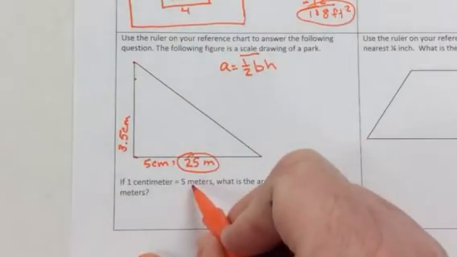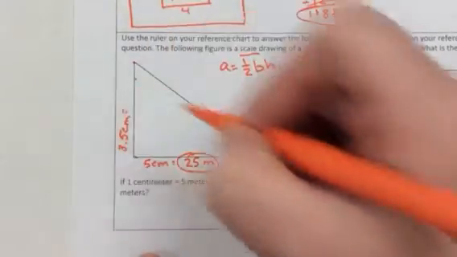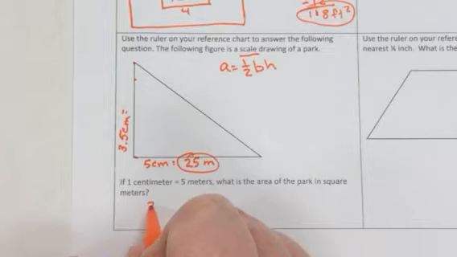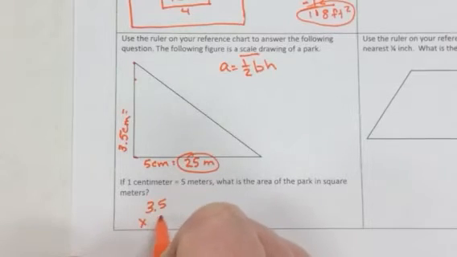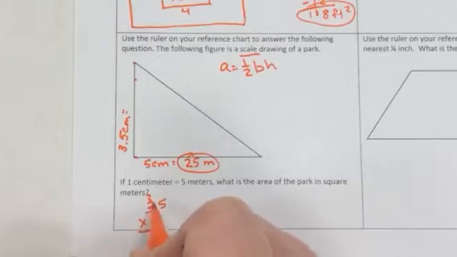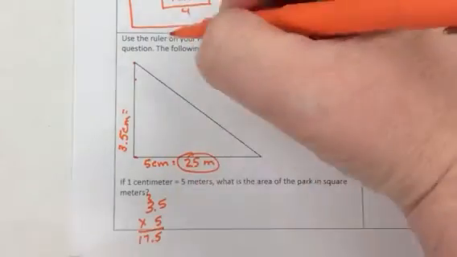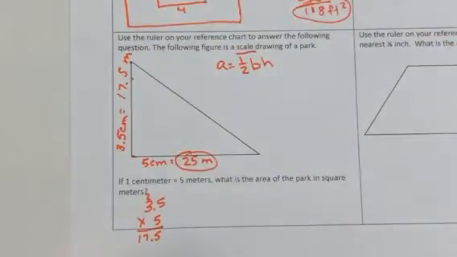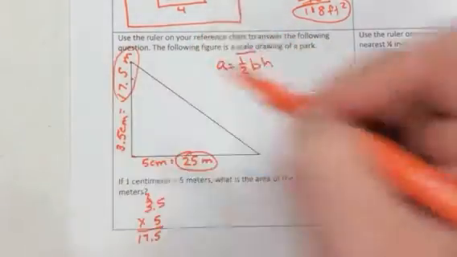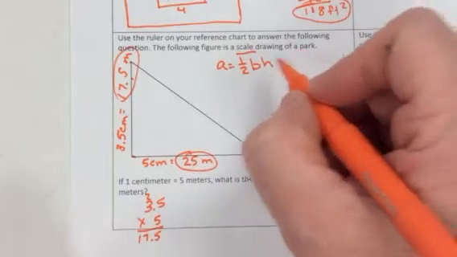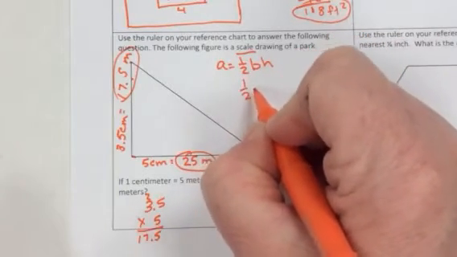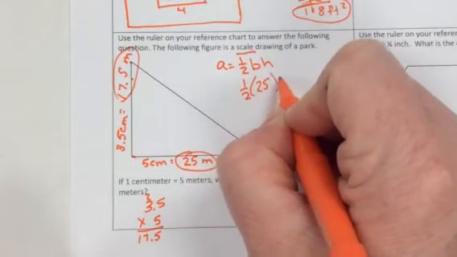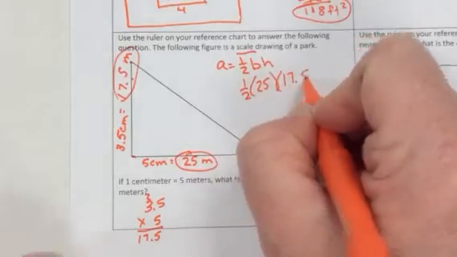Oh, but if every one is 5, I need to multiply 3.5 times 5. So it's 17.5 meters. Okay, these are now my dimensions of my triangle. Area is 1/2 of base times height. So 1/2 of 25 times 17.5.